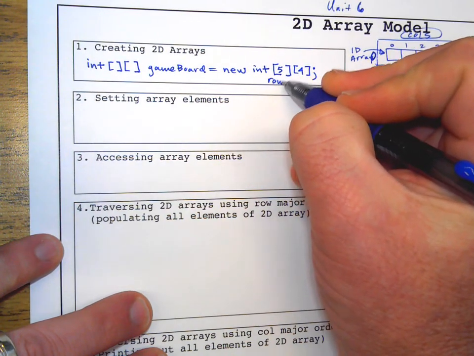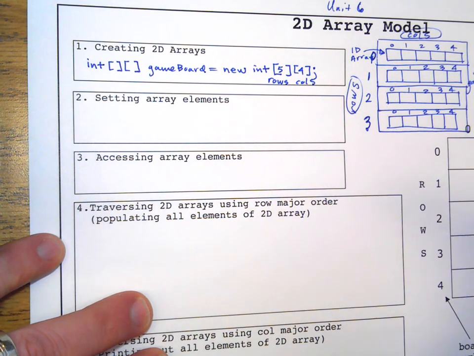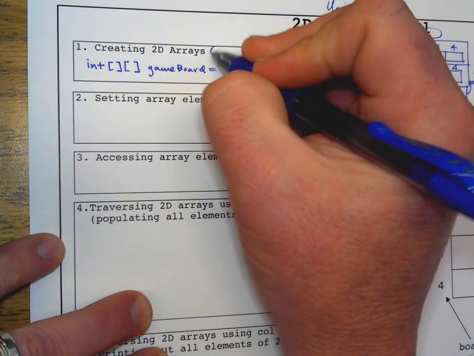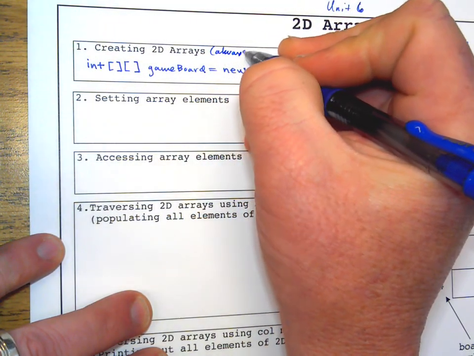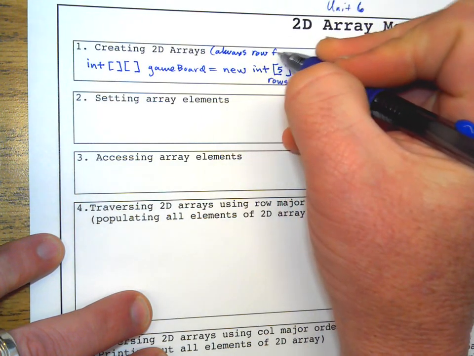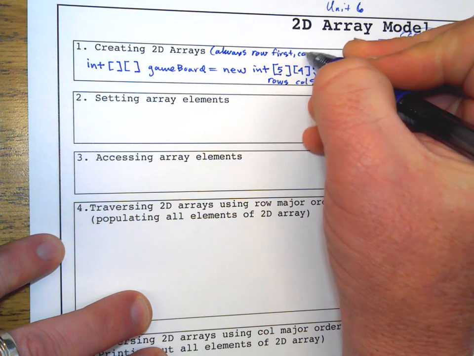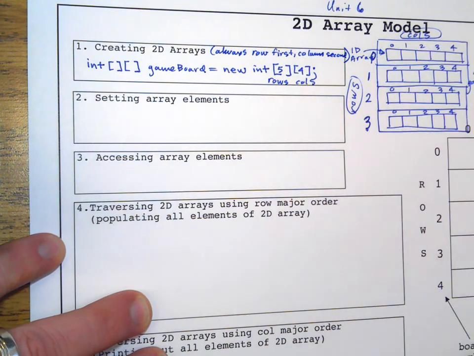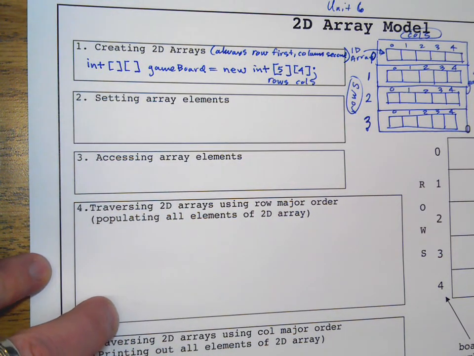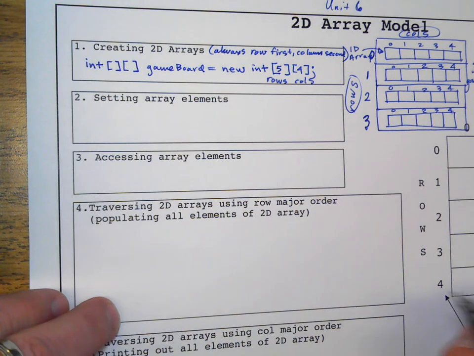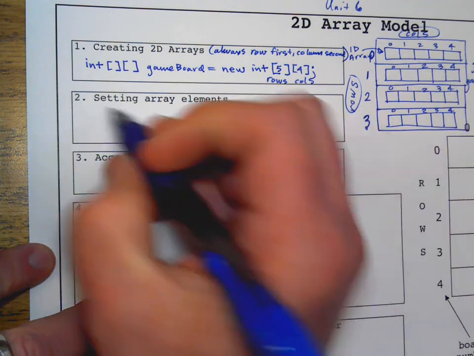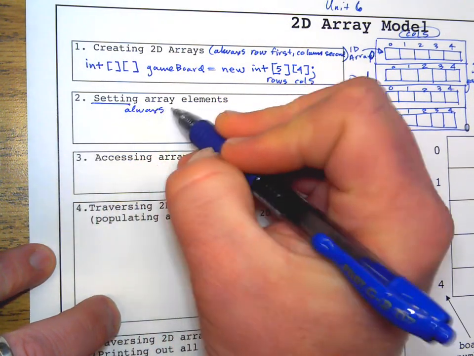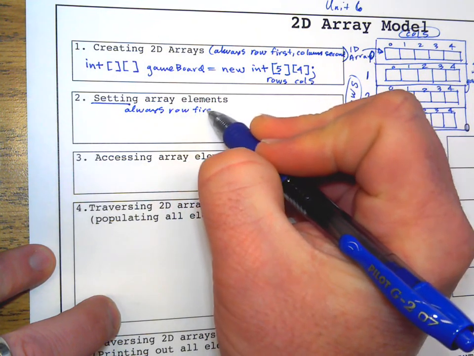It's always rows first, columns second, because the rows are like the first one-dimensional array, and the columns are inside those. Those are interior arrays. So it's always row first, column second. Okay, so that's important. You got to do row first, column second. Now, if you want to assign values, putting things inside of it, again, it's always row first, column second.